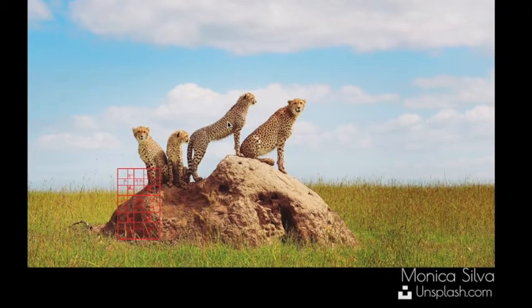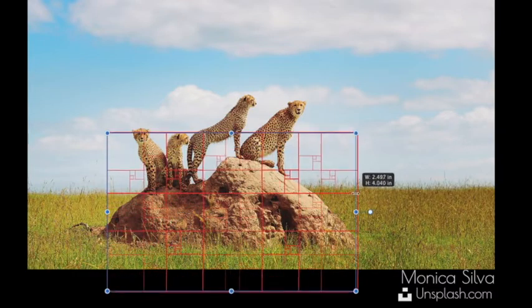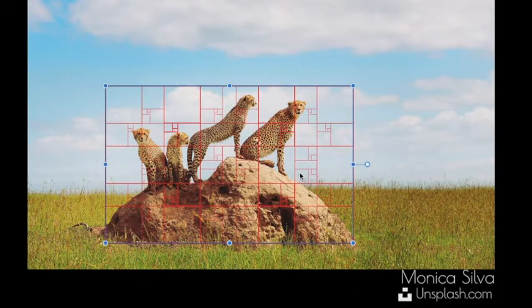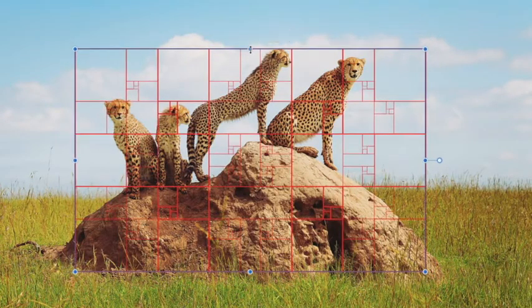So this photograph, Monica Silva, great picture, some cheetahs on a termite mound, I think. If we go to the whole mound and go tight to the top of the cheetahs, we get something like that. Not sure what that is saying, but it's definitely pointing to some harmonies there.